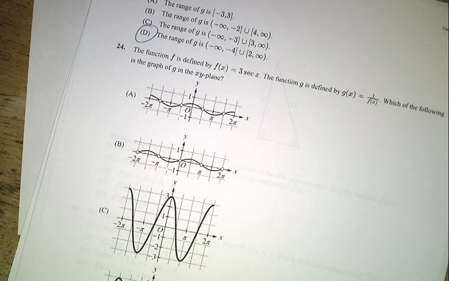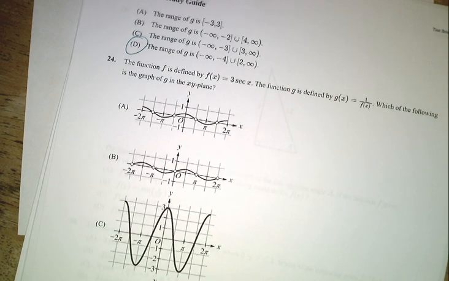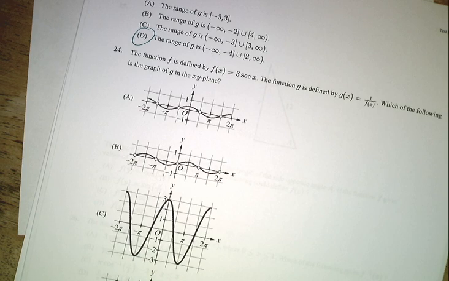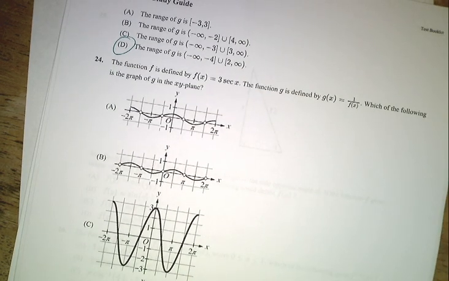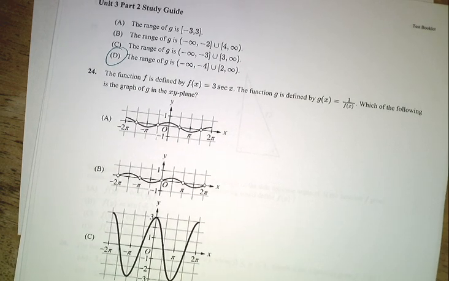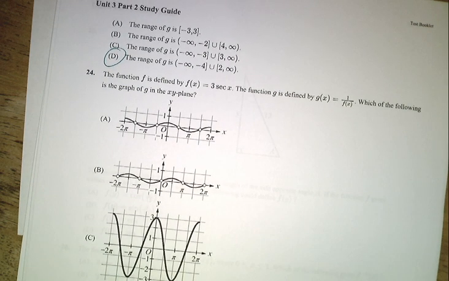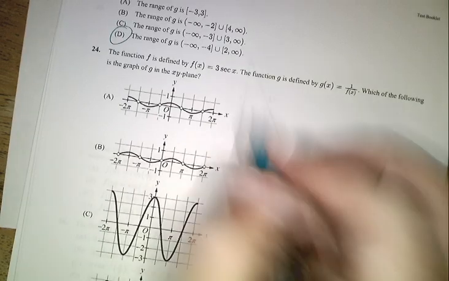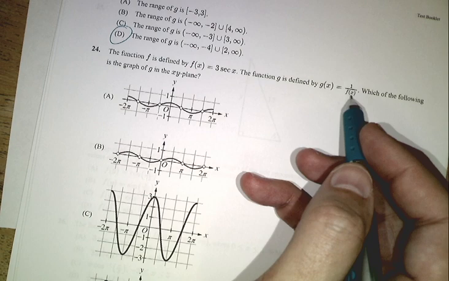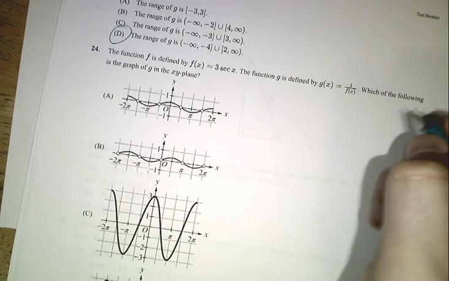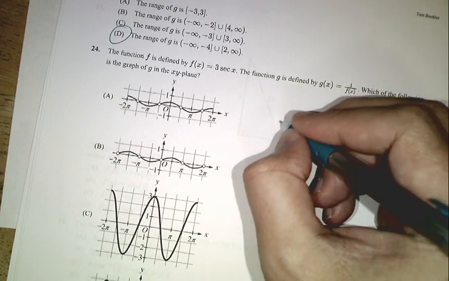Okay, 24. The function f is defined by f of x equals 3 secant x. The function g is defined by 1 over that. Which of the following is the graph of g? So we want to figure out what g is. If I know that f of x is 3 secant x, I need to figure out what this is, so I plug this in.